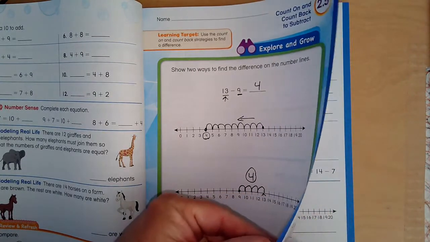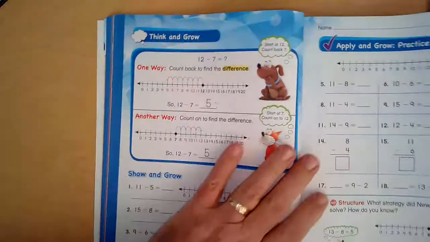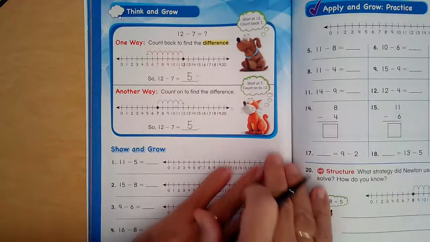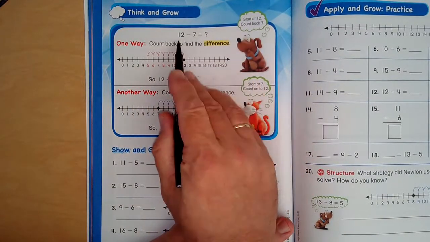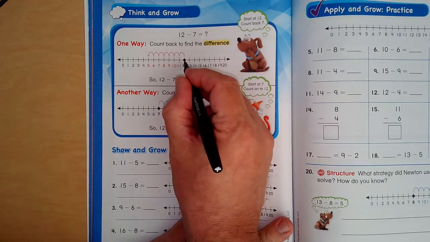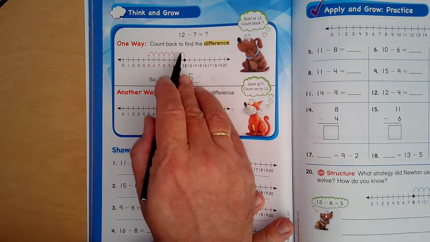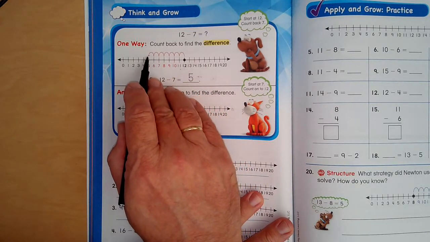Let's use our new strategy to go to the next page. Here we go. So one way is to start at 12 and count back. 12 minus 7. Start at 12, count back 7. So I started at 12 and I count 1, 2, 3, 4, 5, 6, 7.